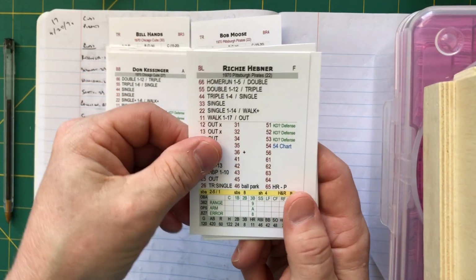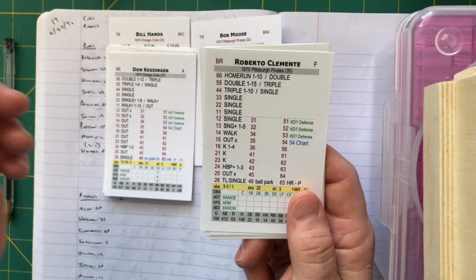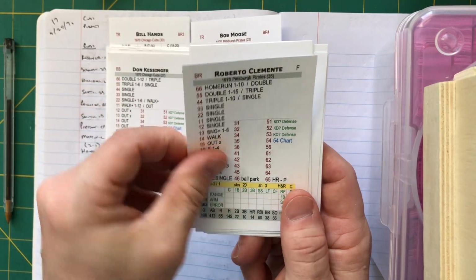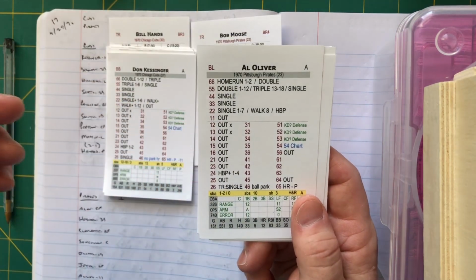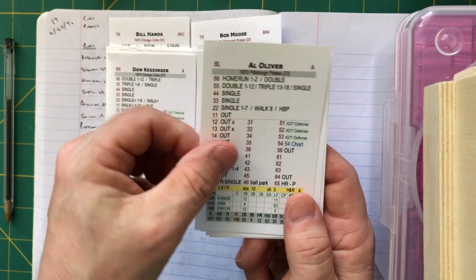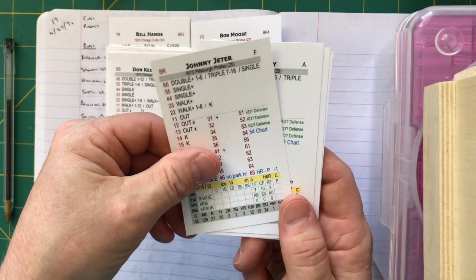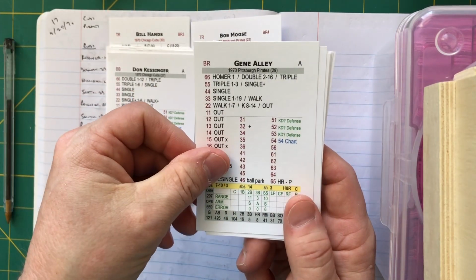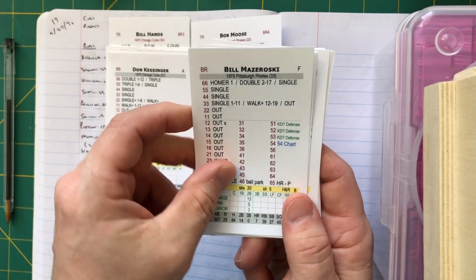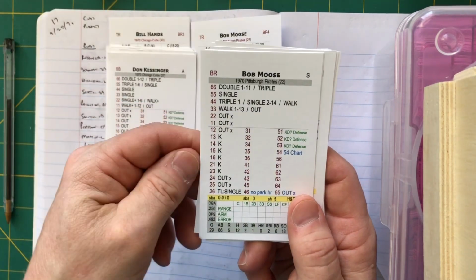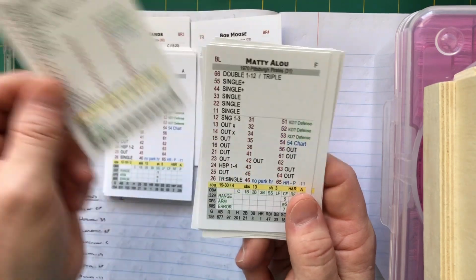Batting second at third base, Richie Hebner. Batting third at right field, Roberto Clemente. Batting fourth behind the plate, Manny Sanguillen. Batting fifth at first base, Al Oliver. Batting sixth in left field, Johnny Jeter. Batting seventh at shortstop, it's Gene Alley. Batting eighth at second base, Bill Mazeroski. Batting ninth, it's pitcher Bob Moose.